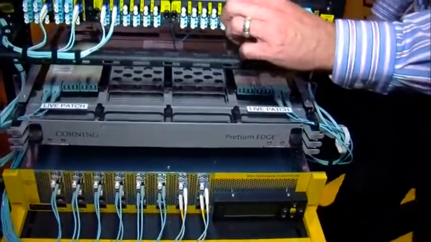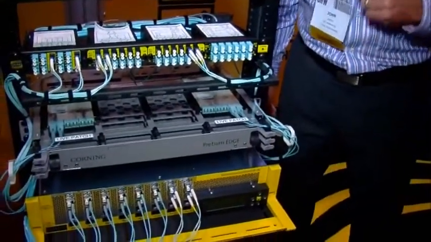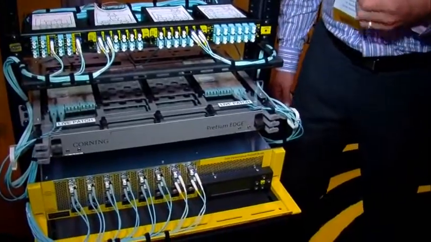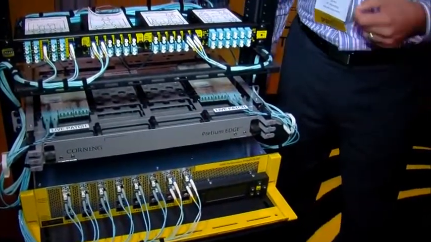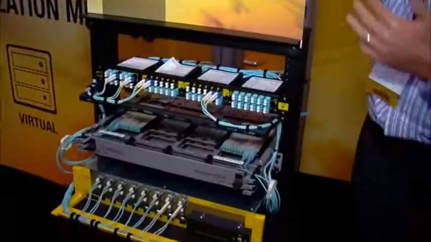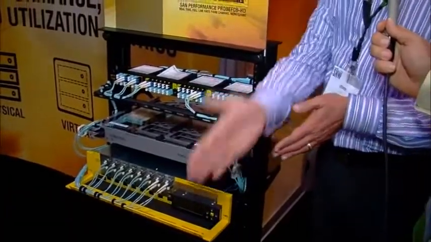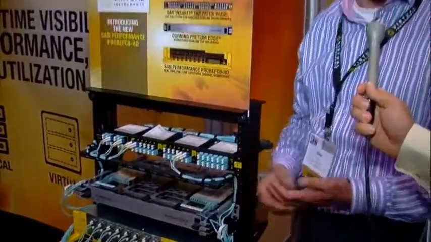So we're literally taking a copy of the light, passing it to this probe, and looking at every single fiber channel transaction that's taking place on that wire at 8 gig line rate in real time. We're measuring things like systemic latency down to the microsecond, aggregating those statistics into 1-second increments, and passing them up to the Virtual Wisdom server to be correlated with the VM data and overall SAN fabric data. So when we talk about going from the physical through the virtual and ultimately cloud, it's about getting information from all those layers, correlating it, and giving customers visibility into what's happening in a highly virtualized infrastructure.